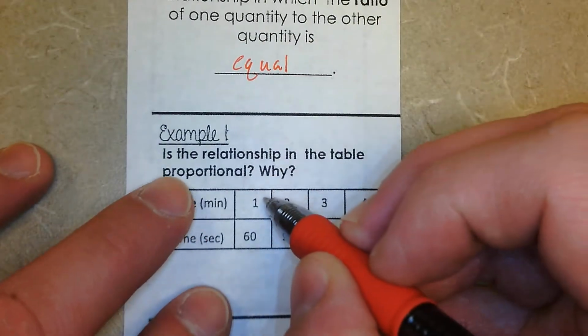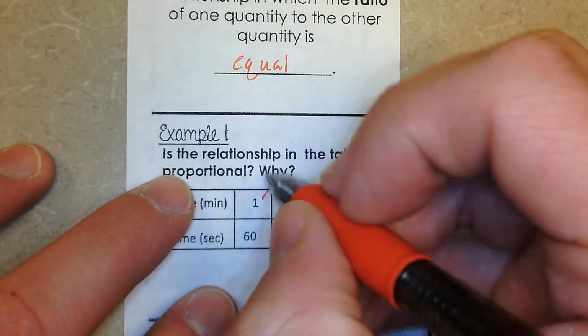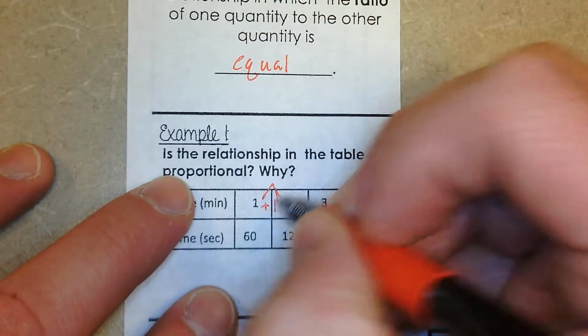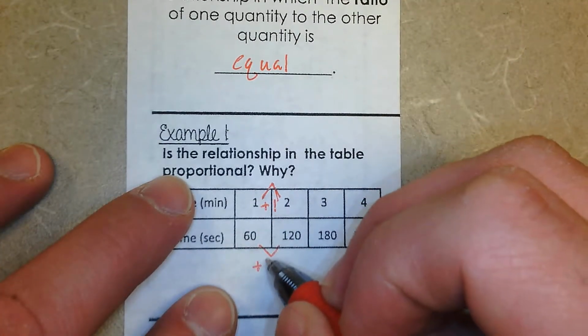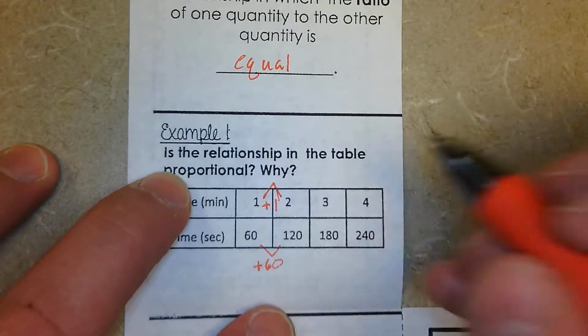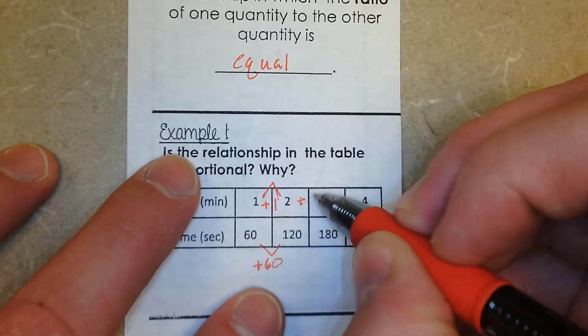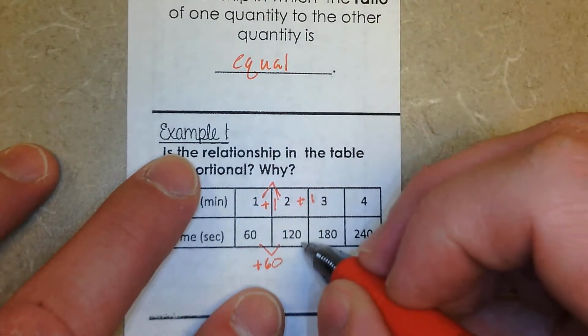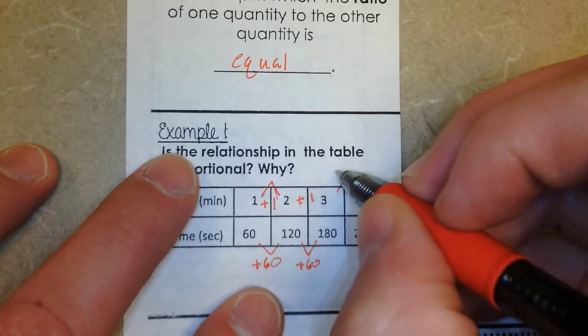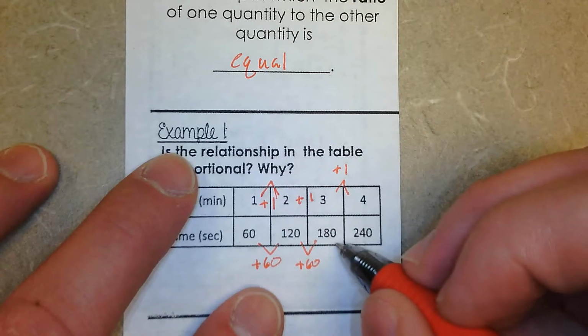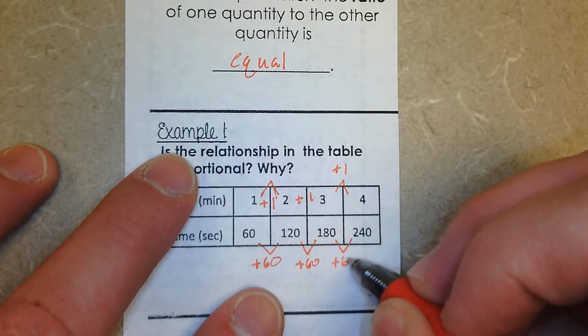So if we go from 1 to 2, we're increasing by plus 1. If we go from 60 to 120, that's an increase of plus 60. To go from 2 to 3, it's a plus 1. To go from 120 to 180, it's a plus 60. To go from 3 to 4, it's plus 1. To go from 180 to 240, it's plus 60.